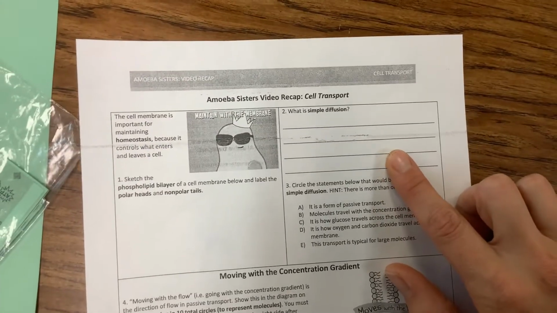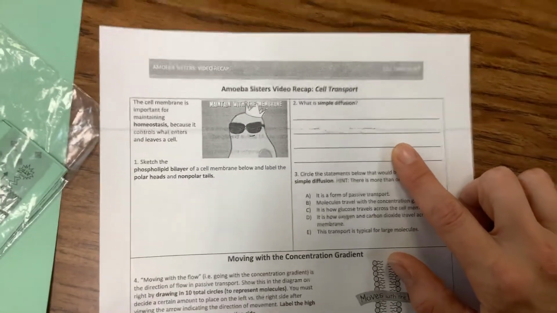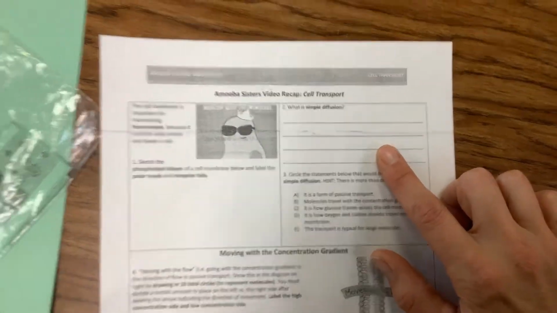Okay, number 2, what was the answer? We did this one together. What is simple diffusion? When molecules move from high to low. So, simple diffusion.